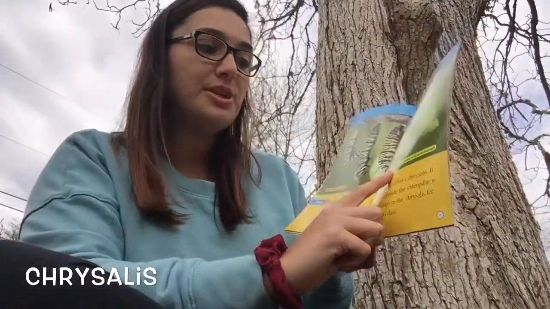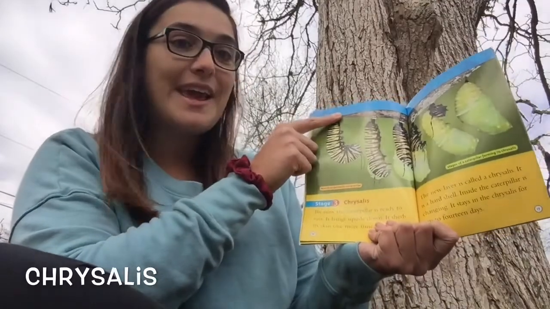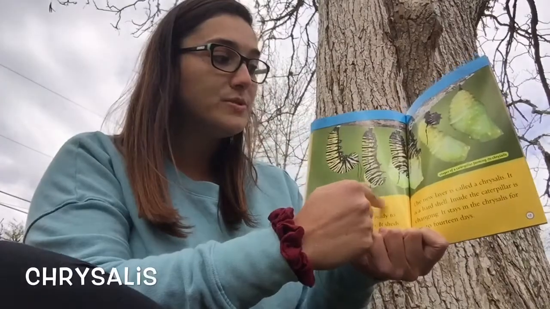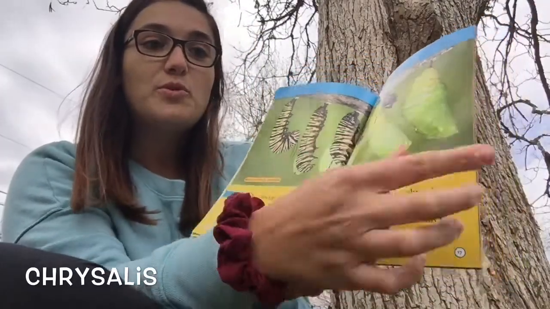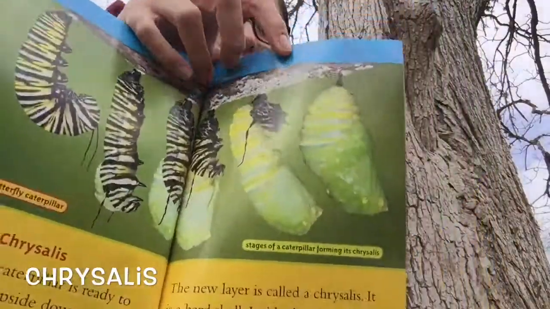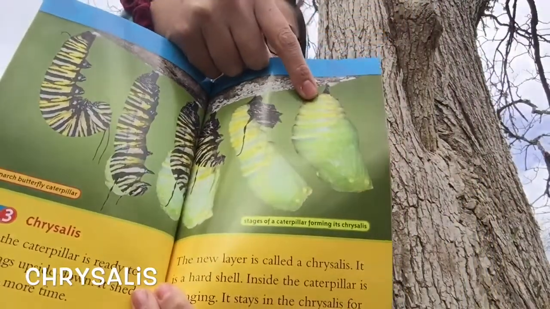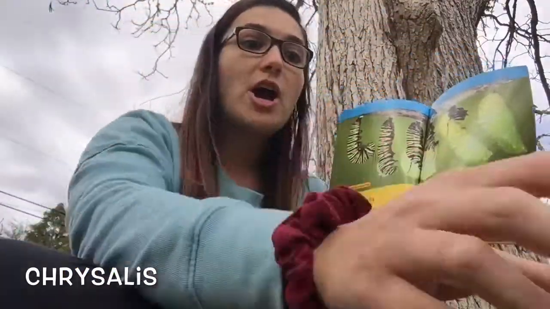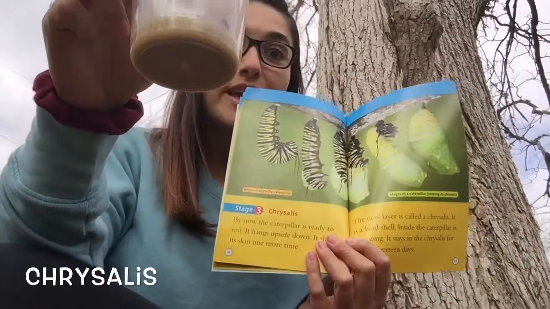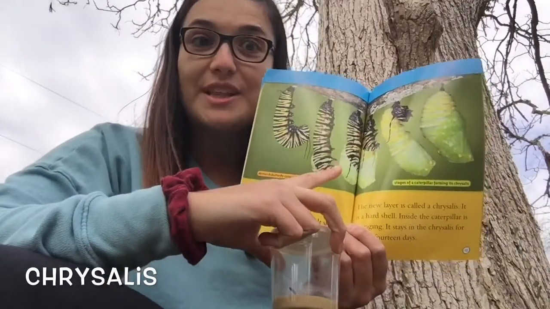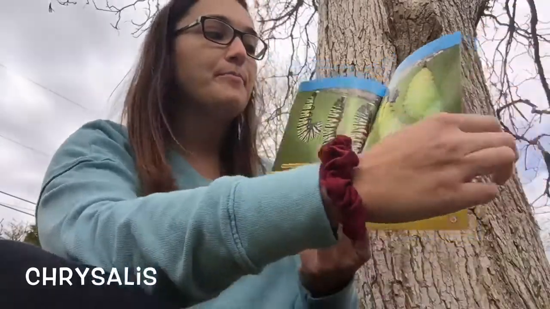So let's read that caption. So these are the stages of a caterpillar forming its chrysalis. So it starts by hanging upside down, and then it shakes its body to shed its old skin. And as it sheds, the chrysalis starts to form. And finally, when the chrysalis is done, this is what it looks like. So when our caterpillars are ready to change their stage into the chrysalis, we will be looking closely for changes that are similar to these. So that will be exciting to see.